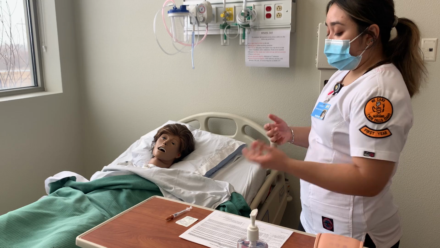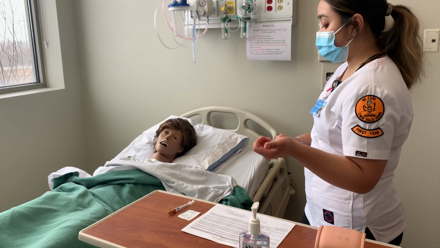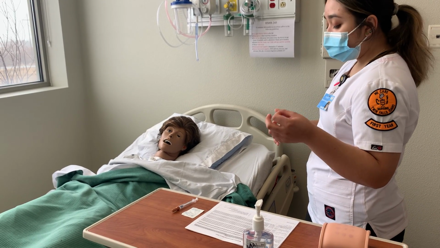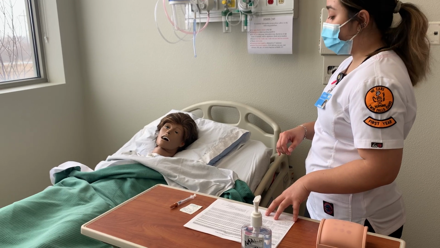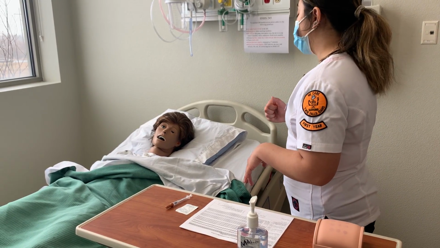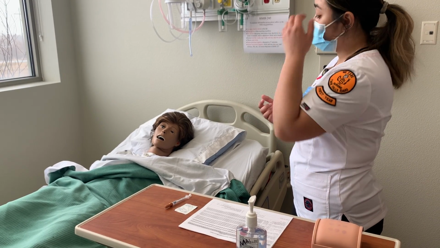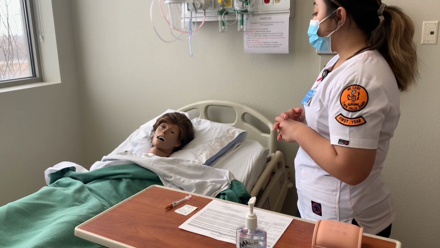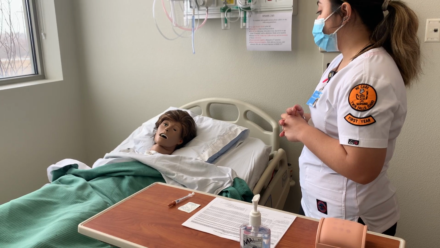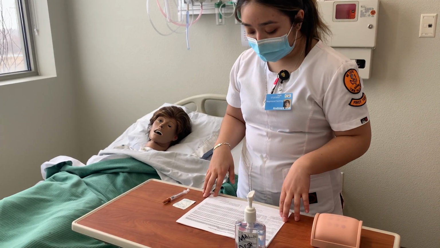So with the TB, I'm injecting into your forearm. It should form a bleb. It shouldn't hurt, and the bleb shouldn't last for too long. I will come back and read it in about 40 to 72 hours. In the meantime, try not to scratch it, be exposed to the sun, or find ways to irritate the area because it could make it false positive. And if you have any discomfort, any questions, please let me know, and I'll come and assess the area.